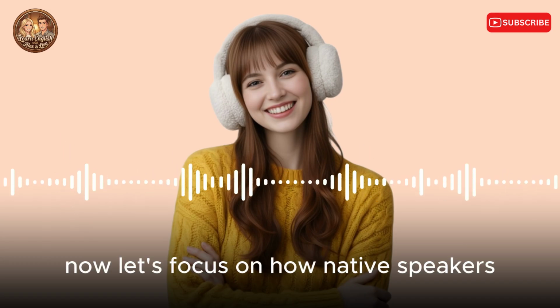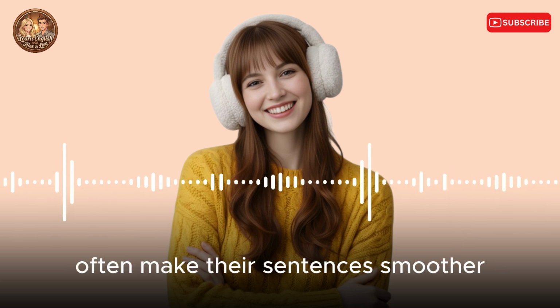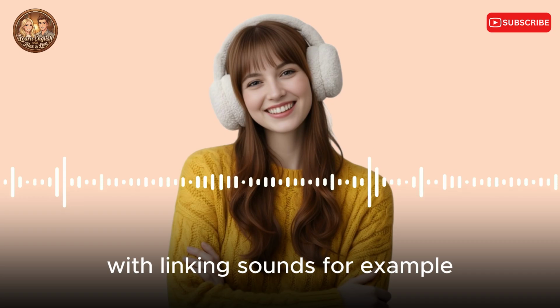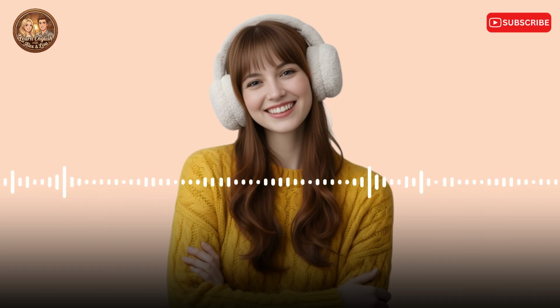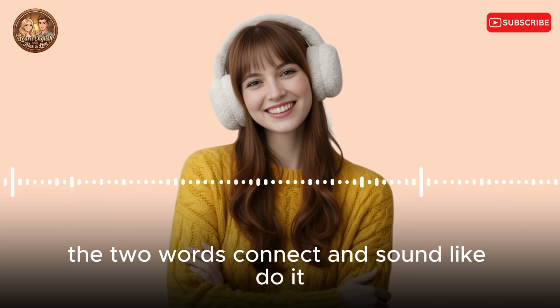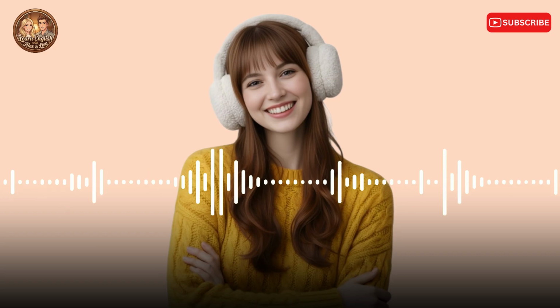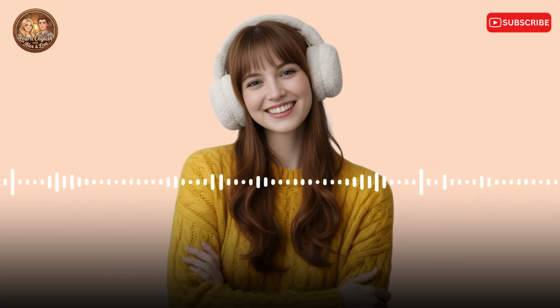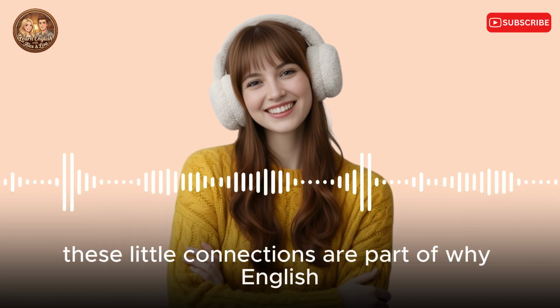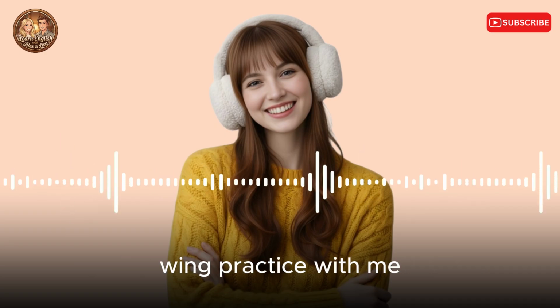Now let's focus on how native speakers often make their sentences smoother with linking sounds. For example, when they say, "do it," the two words connect and sound like "do it." Go on sounds like "gowan." Tell him often sounds like "tell him." These little connections are part of why English spoken by natives feels fast and flowing.